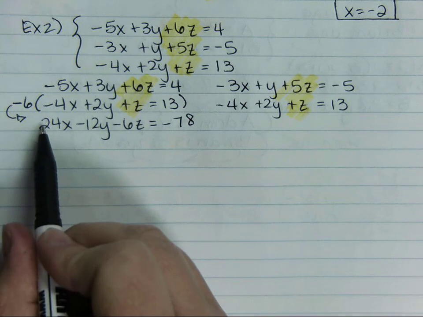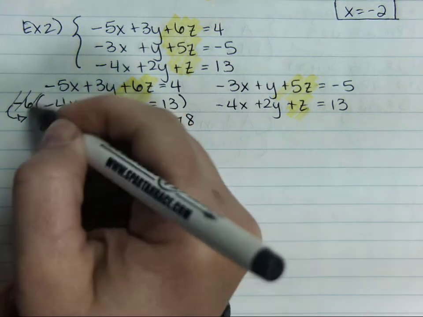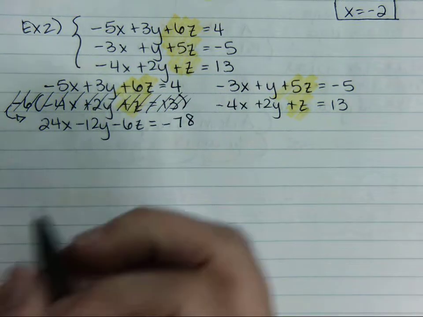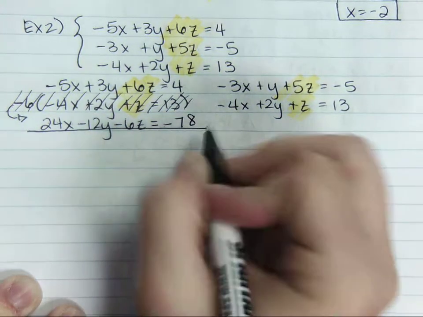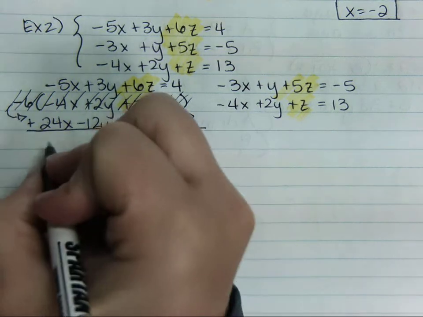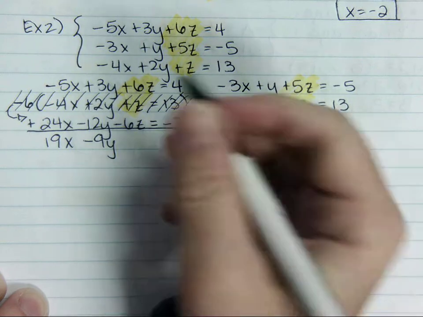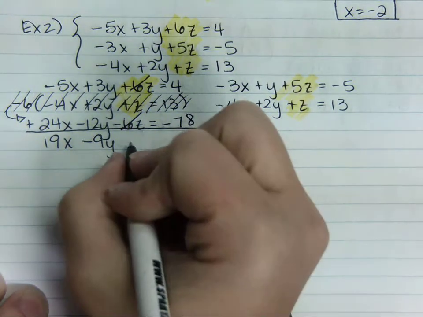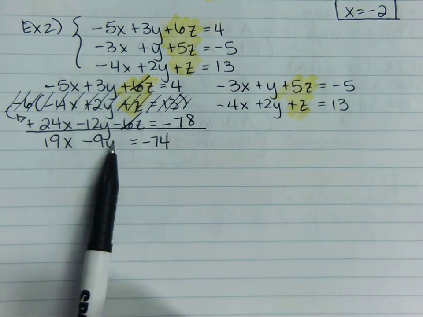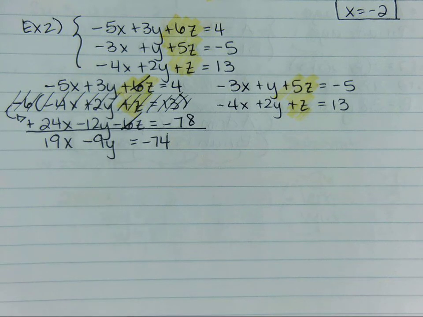Now, when I solve this, I want to add this bottom equation, the transformed one, to the one above it. And so sometimes once you have already changed the equation, you can lightly cross it out. And now I can add my two equations together, and I'm going to get a 19x minus a 9y, and the z terms cancel, equals negative 74. And again, now you see I have an x and a y left, and so I'm going to wait and hold this to be in my next system.